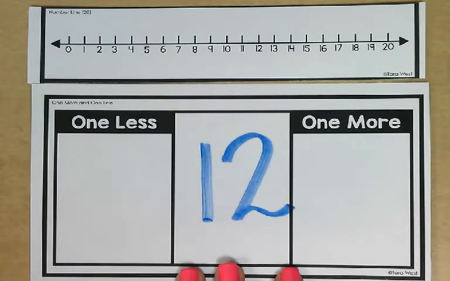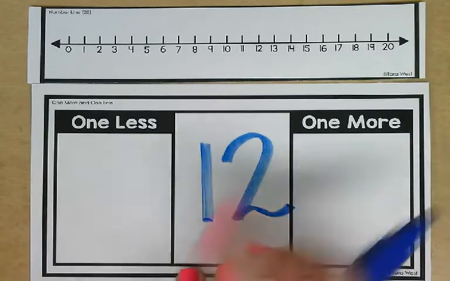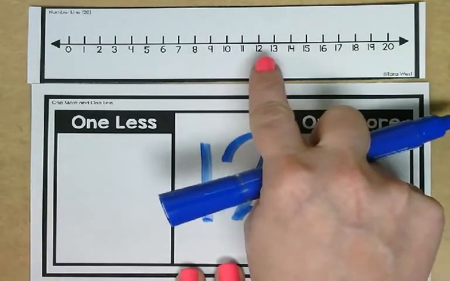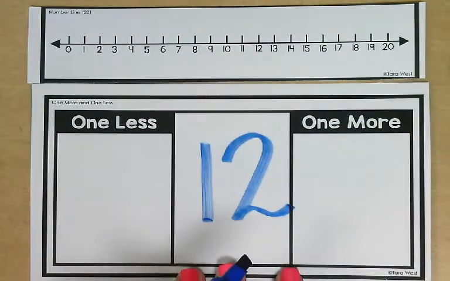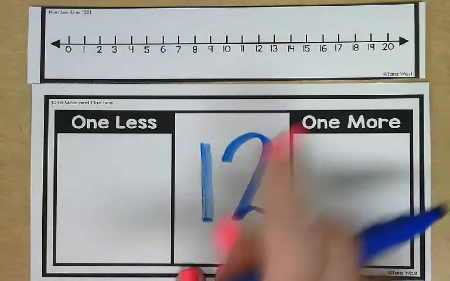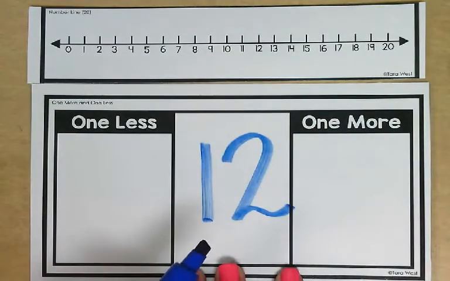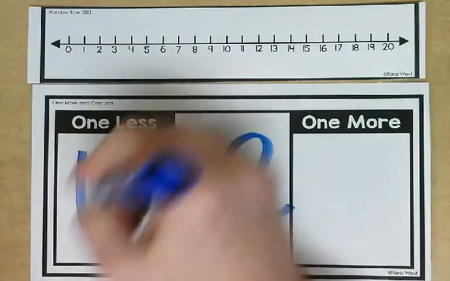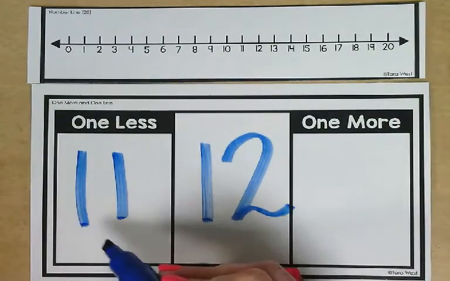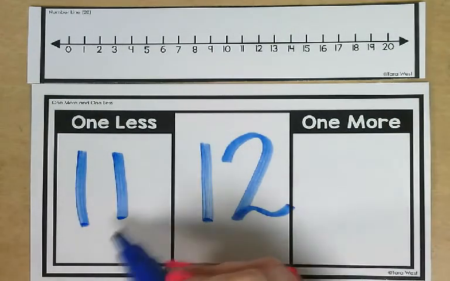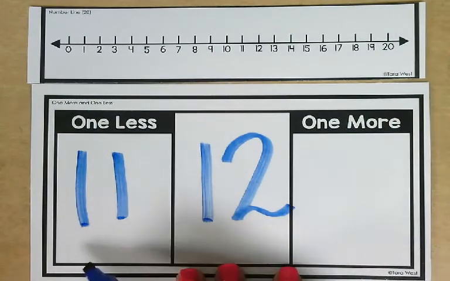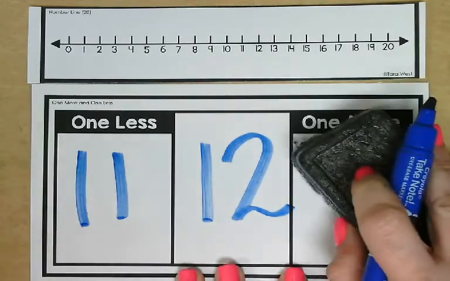Okay, now find the number that's 1 less than 12. Think about which direction you're going to hop. Are you going to hop forward 1 or hop backward 1? Right, you're going to hop back because we're doing 1 less. And what number did you get? What's 1 less than 12? If you said 11, you're right. Right before you say 12, you say 11. Okay, erase what you've got.